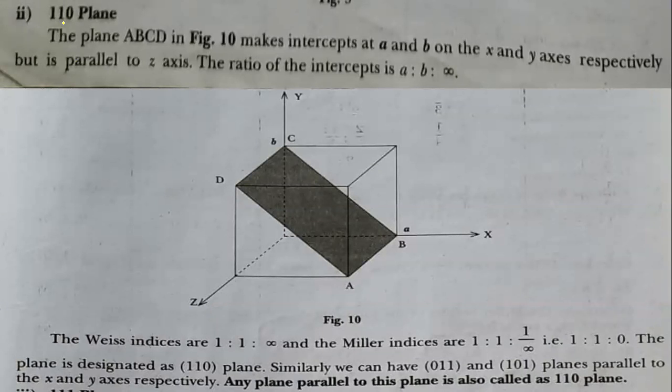Now the 1 1 0 plane. This plane is cutting the x-axis and y-axis, but it is parallel to the z-axis. See, it is parallel to the z-axis, but it cuts the y-axis over here and the x-axis over here. So the intercepts are A, B, and infinity. We can write the base indices as 1, 1, infinity, or in the Miller form 1, 1, 1 upon infinity, that is the 1 1 0 plane. In the same fashion, you can write the 0 1 1 plane or the 1 0 1 plane.